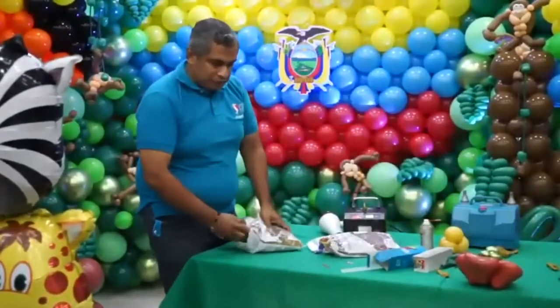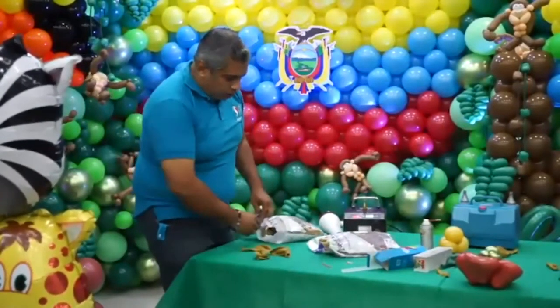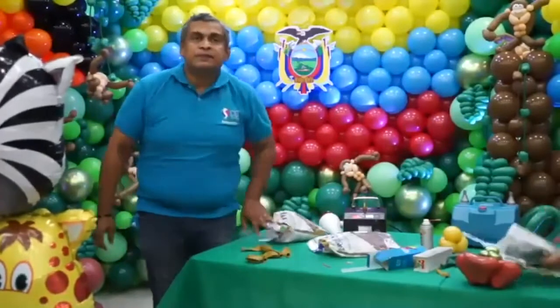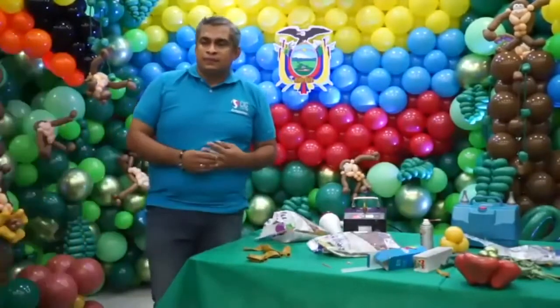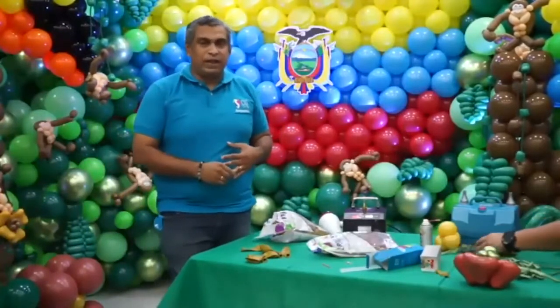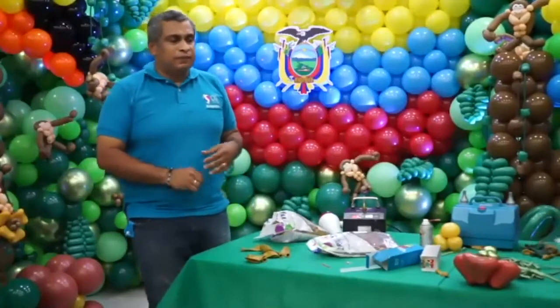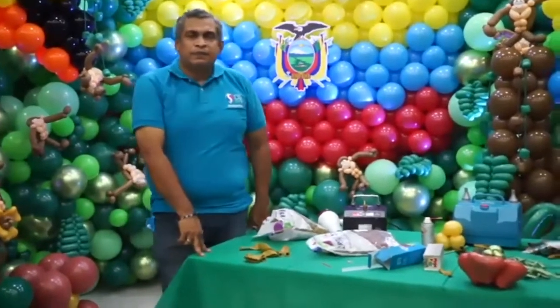I'm going to use 5 round 12 Fashion Mustard for the leaf. I will also use 5 260 Fashion Forest Green, but you can use any color you want, because these 260s we're going to put inside the round 12 Fashion Mustard.